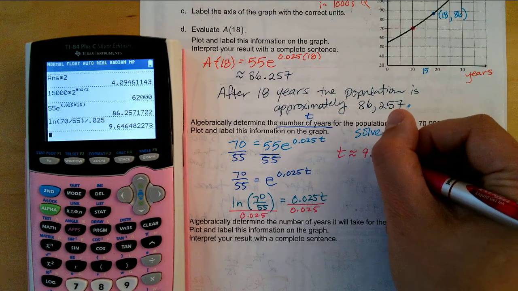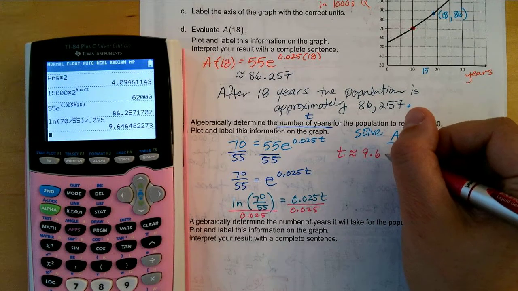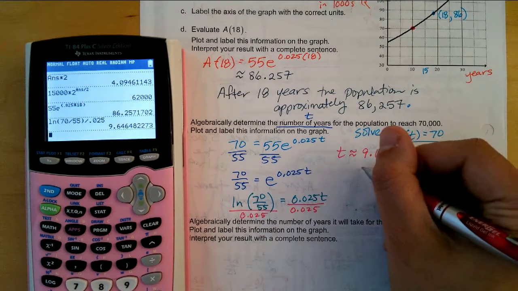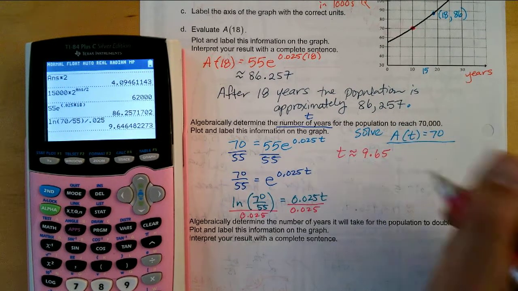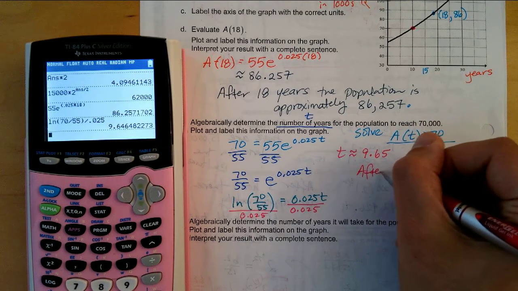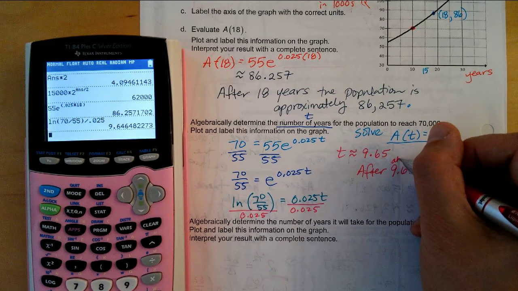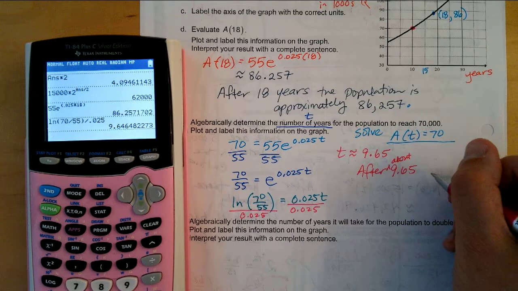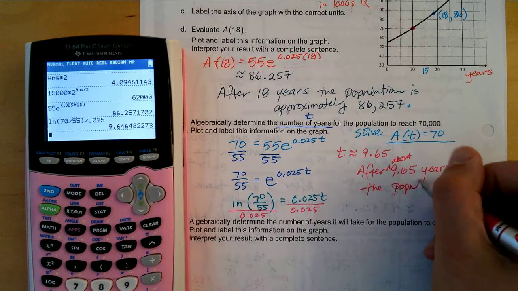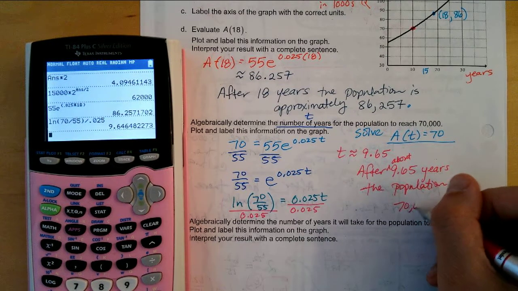So 9.6, does it tell us where to round to? Let's just round to 2 decimal places. So what would be your sentence answer? After about 9.65 years, the population is 70,000.